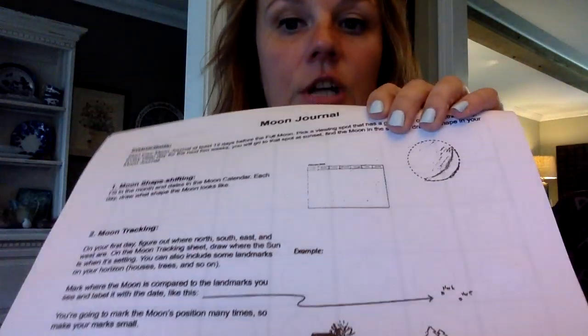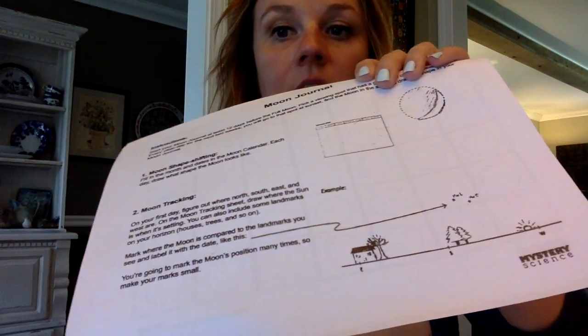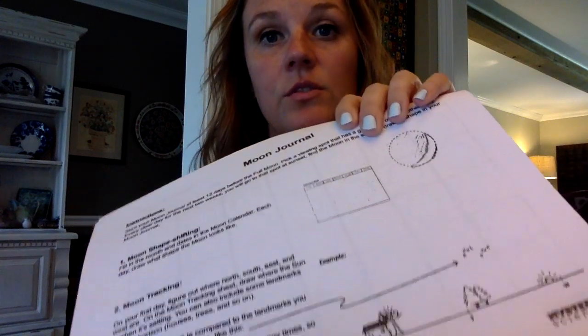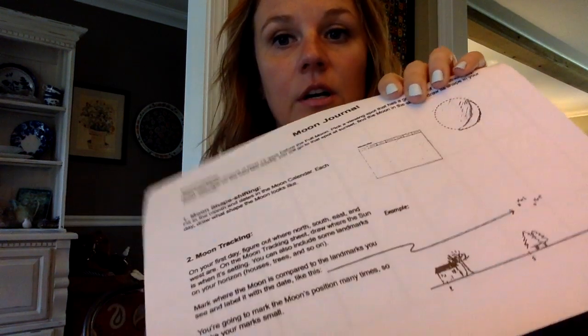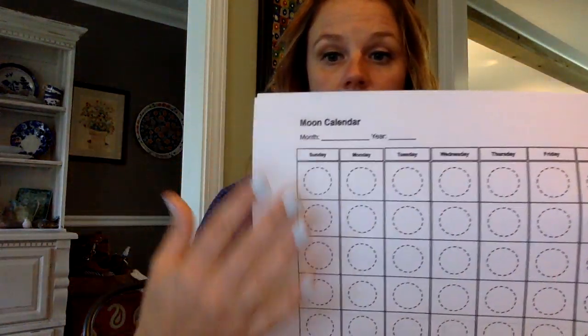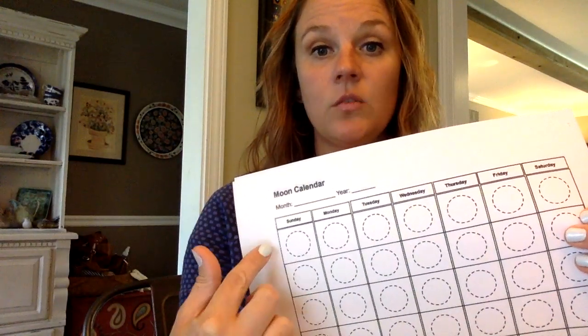So here it shows you what it'll look like. So I'm doing it too. If you mess up, it's okay. You can use notebook paper, white paper, whatever. Just what we're doing is just tracking where the moon is at nighttime. All right, so that's your job tonight, or every night: write down what the moon looks like and track where it is in the sky every night.